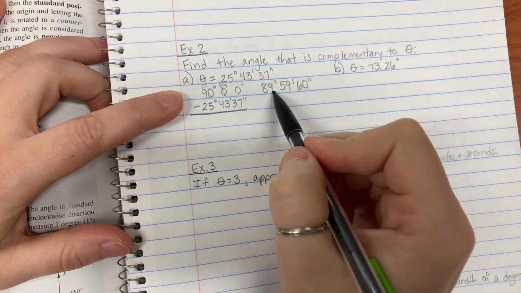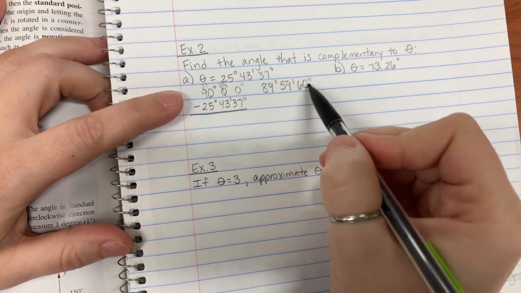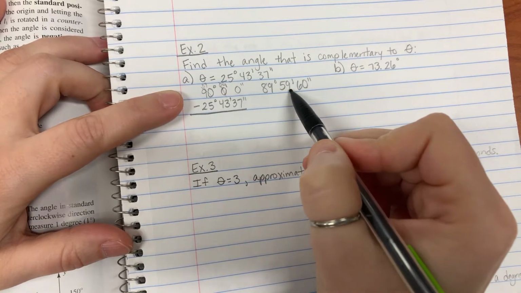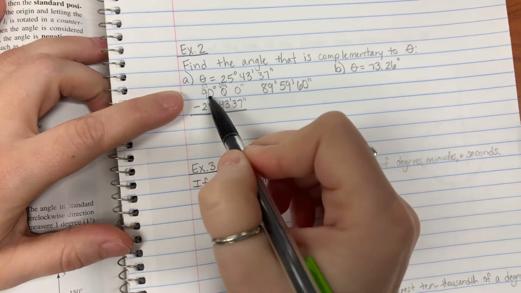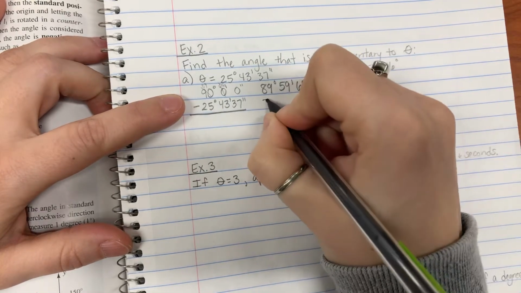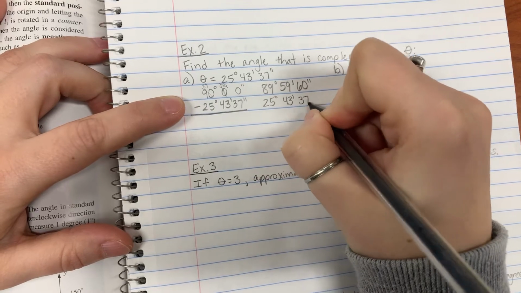So 89 degrees, 59 minutes, and 60 seconds. So 60 seconds is the same thing as 1 minute, and that would make this 60. So 60 minutes is the same thing as 1 degree, which gives me that 90 degrees back. So I'm just borrowing here, and that makes it to where I can actually subtract these things.